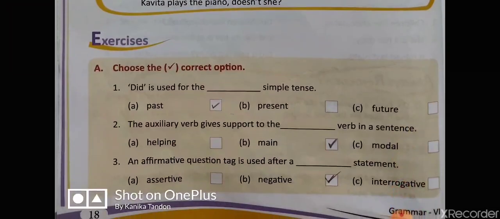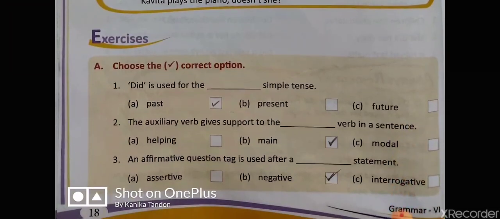Let us come on to the exercise. "Did" is used for the dash simple tense. So it is past simple tense. We do not use "did" for present, neither do we use it for future. The auxiliary verb gives support to the main verb in the sentence. An affirmative question tag is used after a negative sentence. Coming on to the next exercise.